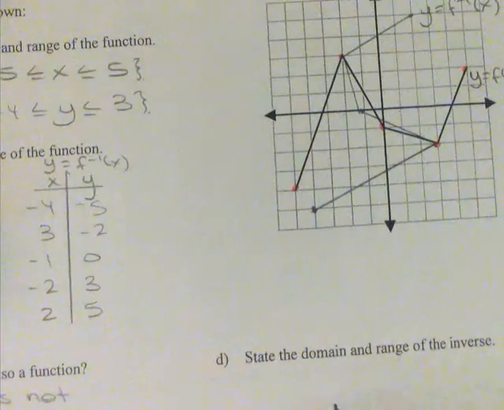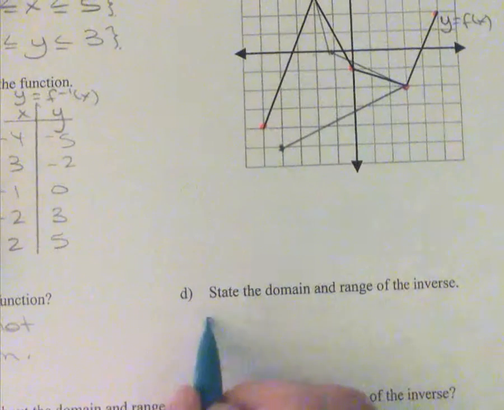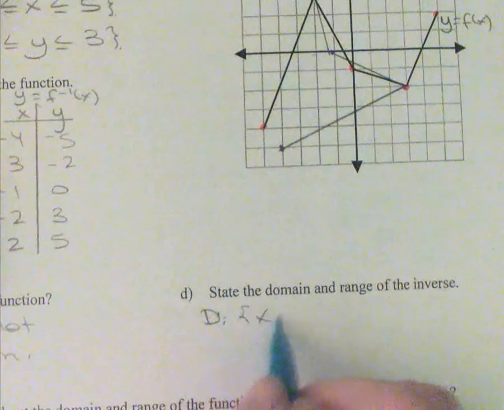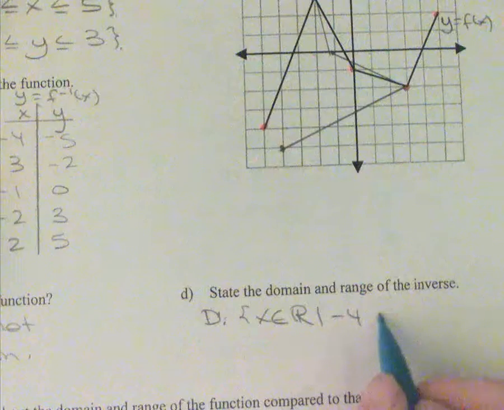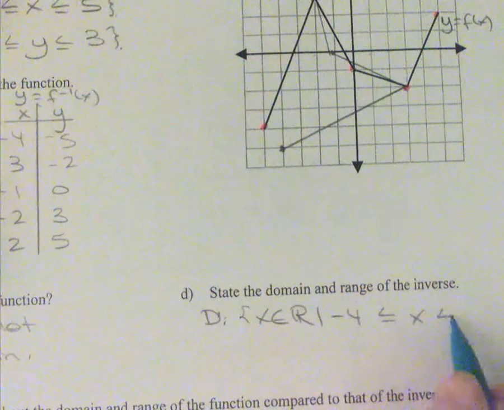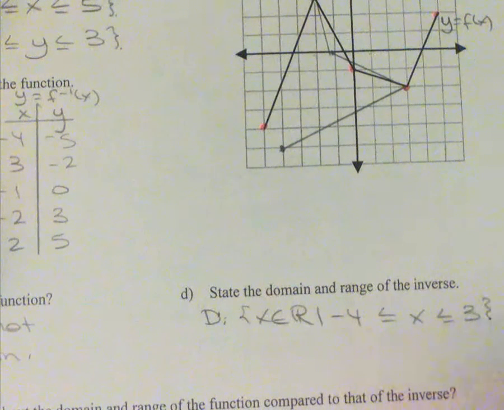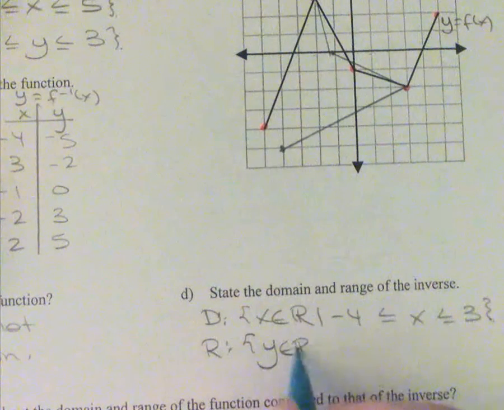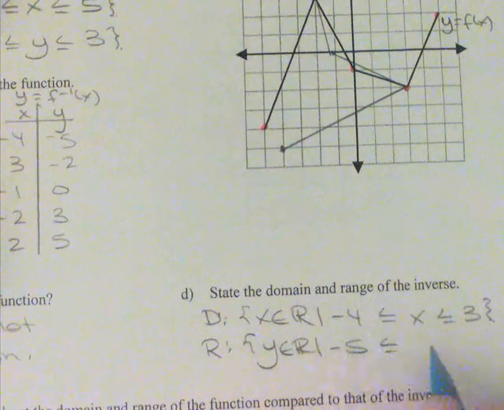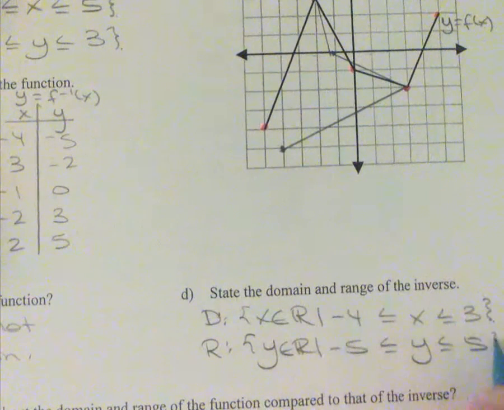We want to state the domain and range of the inverse. So the domain goes from minus 4 to 3, and the range goes from minus 5 to 5.